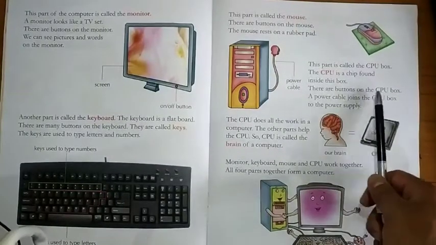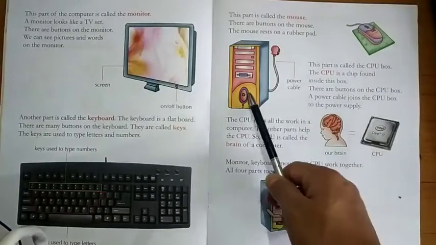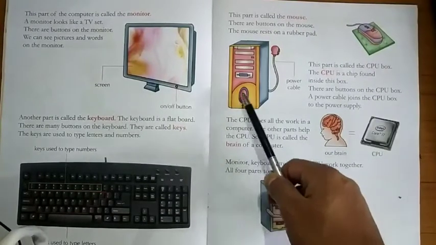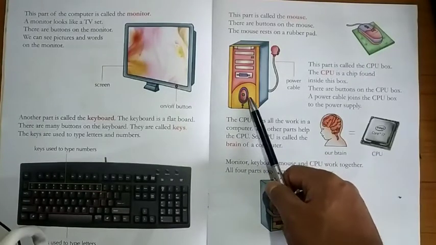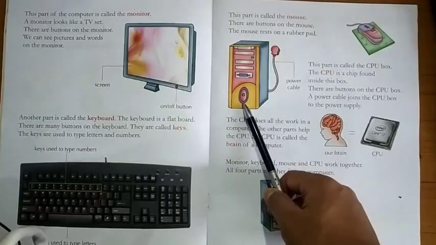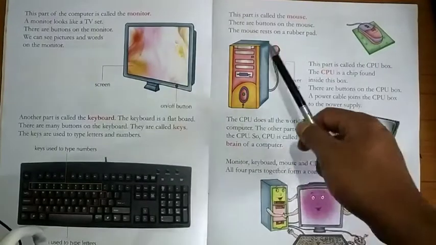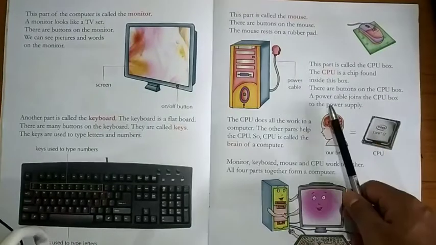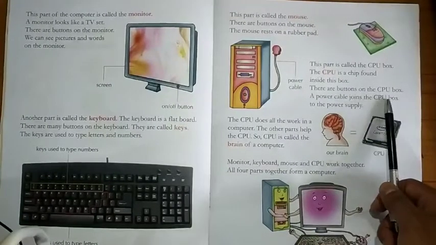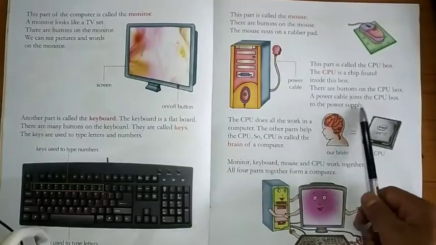There are buttons on the CPU box. In the CPU box you can see some buttons. One will be the power on, power off button. One will be the reset or restart button, and some other buttons will be there, like for opening the CD or DVD drive.